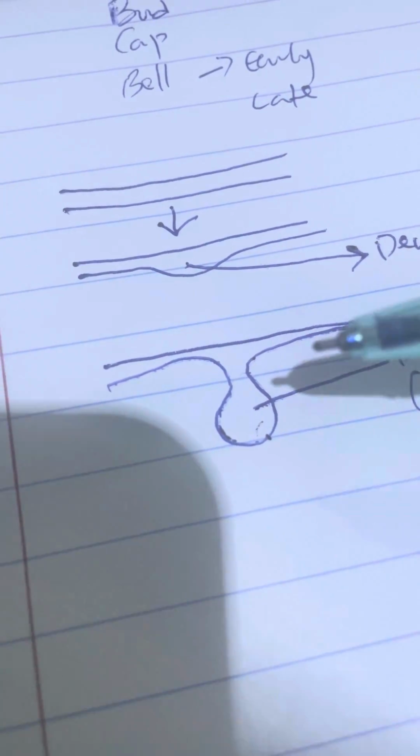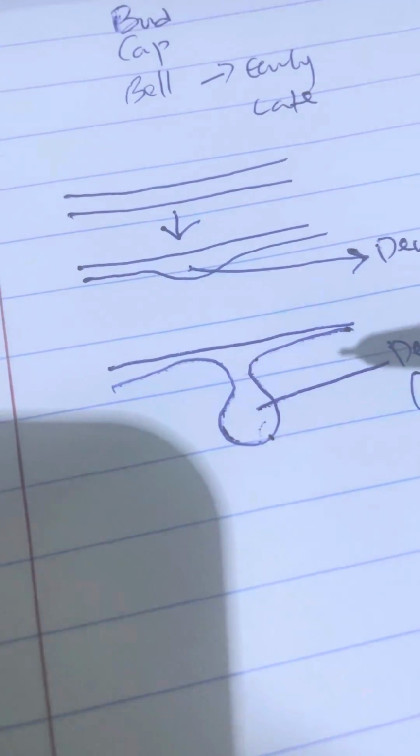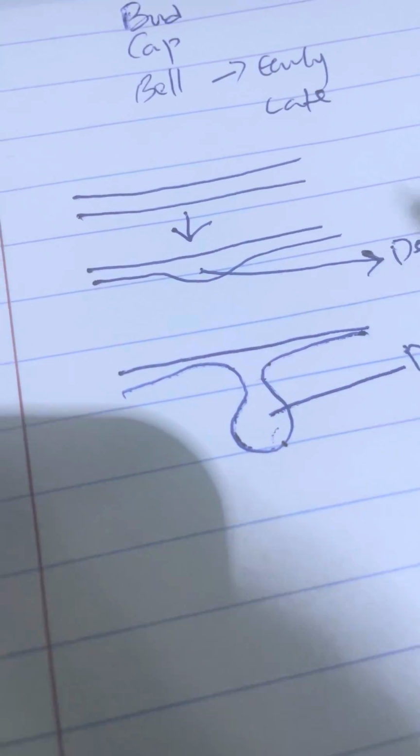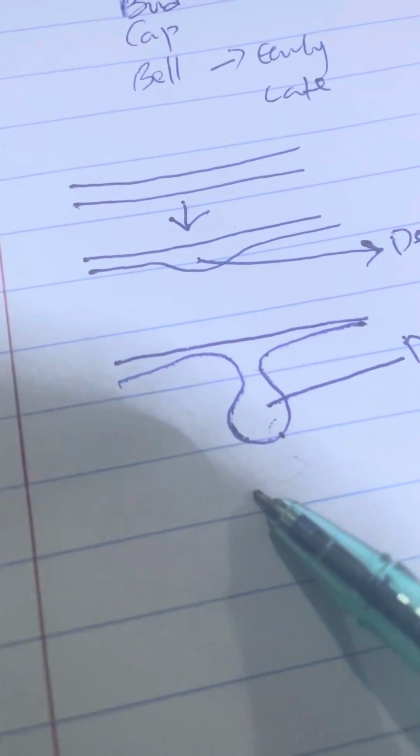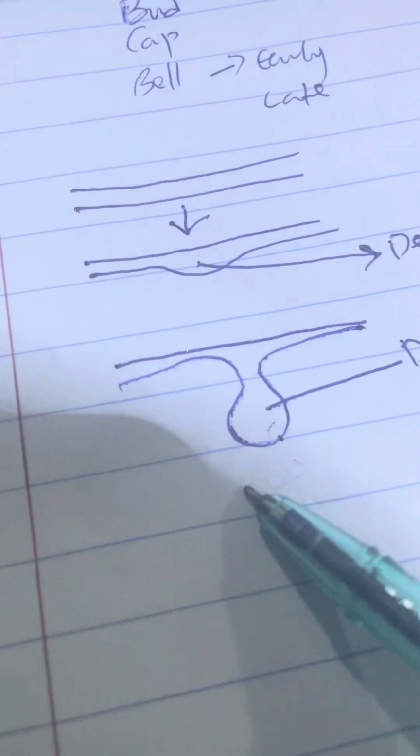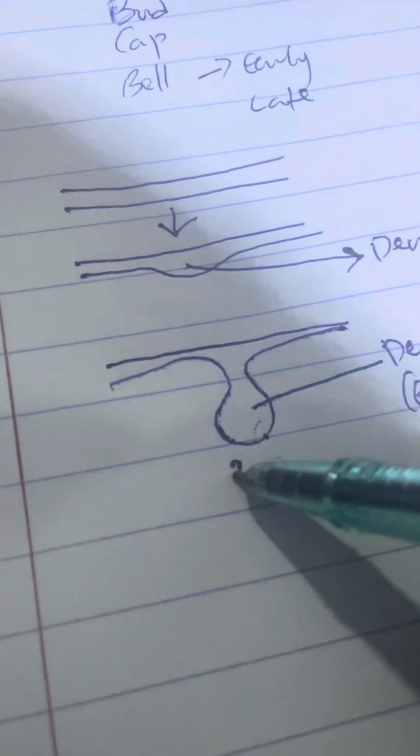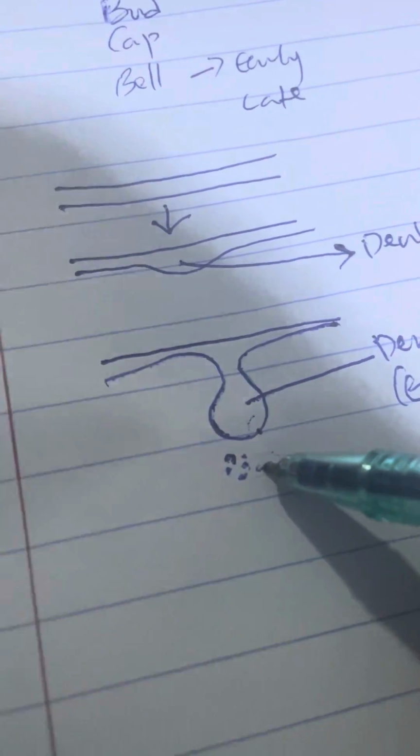Now at this stage, the bud stage, the next thing that happens is that mesenchyme from neural crest cells will surround the lower portion of the dental bud or the enamel organ. So mesenchyme, they will surround it.